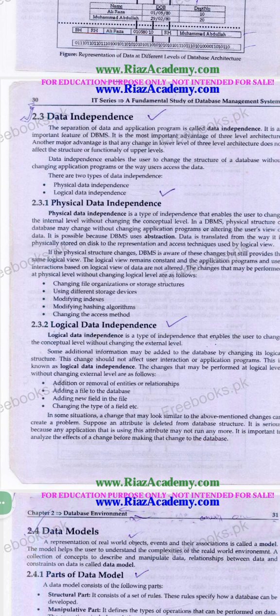Means you can change the destination of the database where the data is stored. Yeah, if you move the database from the hard disk to SSD, this is done. The application does not need to be modified. If we need to change any data or data structure, or change any indexing, it will not affect our conceptual or logical schema.